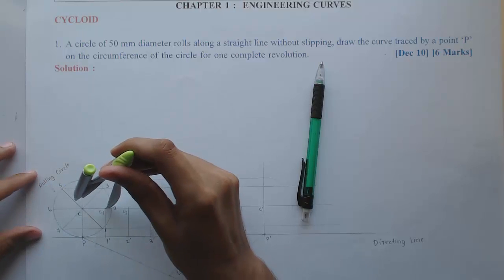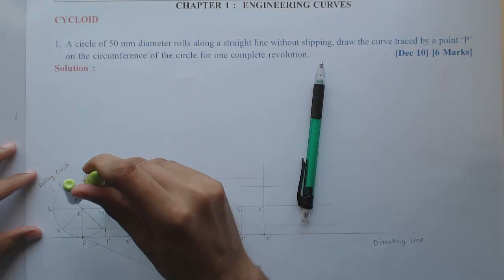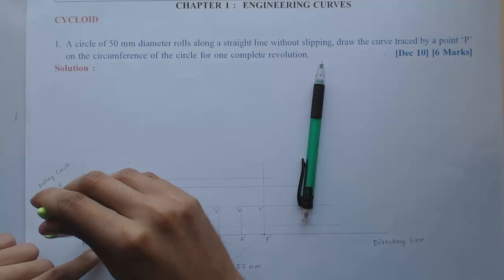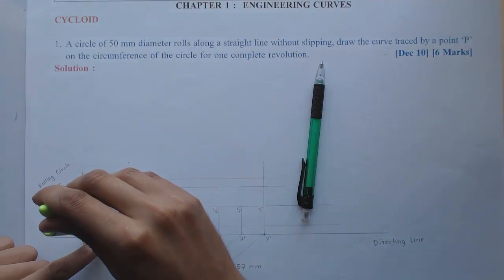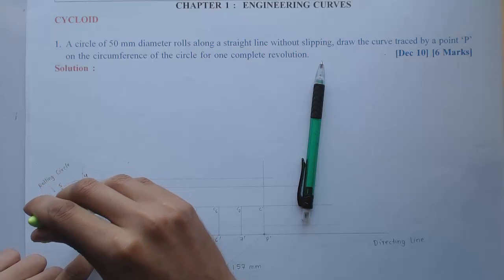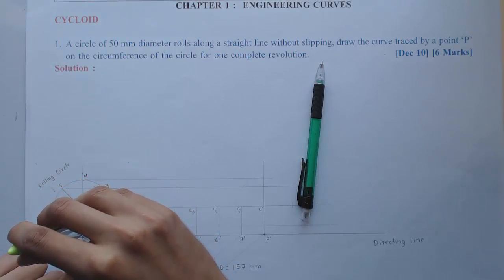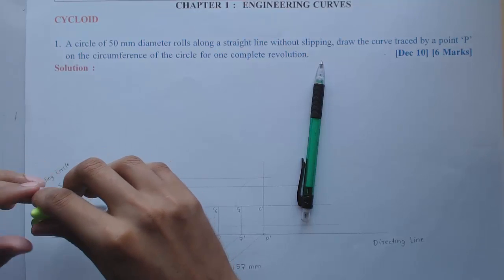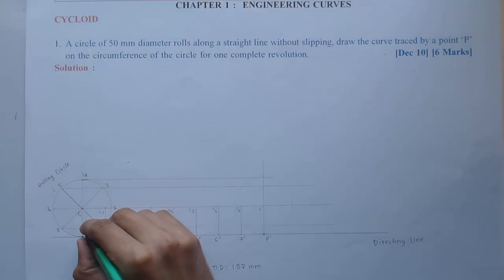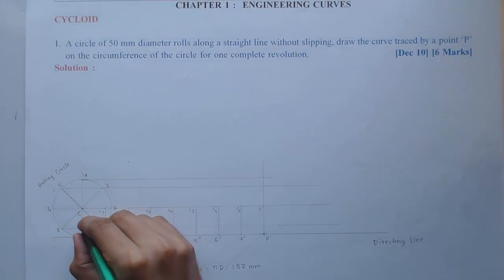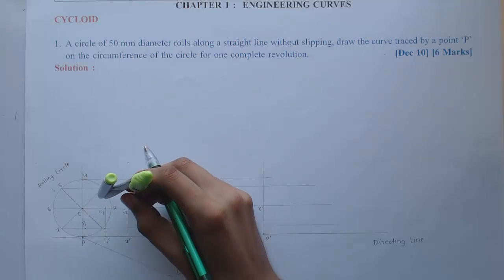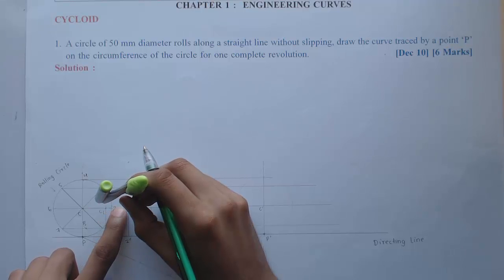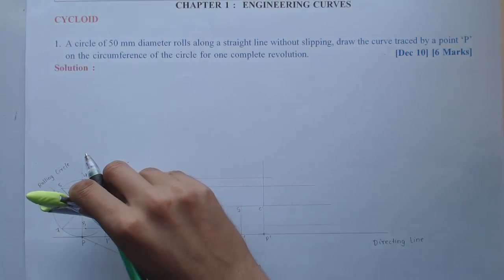So with the new center C1, I can mark the new position of P, which is P1. For that, I need to cut an arc on the horizontal line passing through the first division, that is 1. So I'll get P1 on the horizontal line passing through 1. So this point is P1. Similarly, if I am moving to the next center C2, I have to move to the next division of the circle, which is 2, and the horizontal line passing through 2 is this.